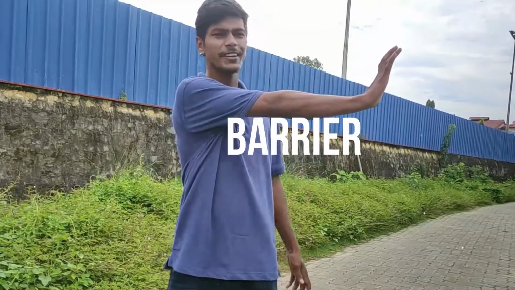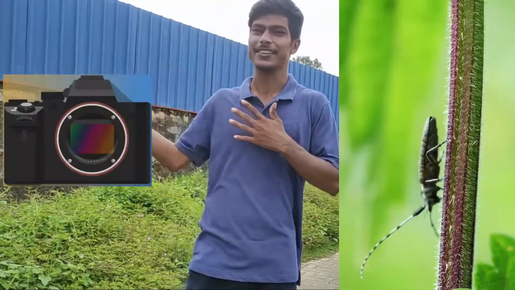Because the motion blur in the slower shutter speed is very high. Because slower shutter speed allows more light and more movement in the image, while the faster shutter speed freezes the movement and the light for that fraction of a second. Thus, the shutter acts like a barrier between the subject and the sensor.